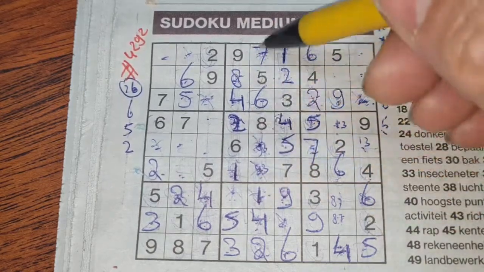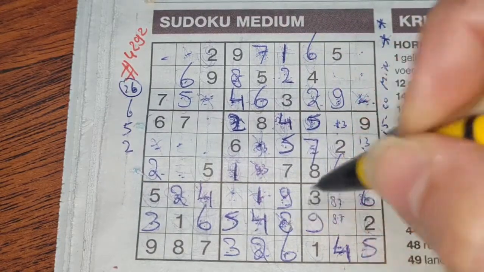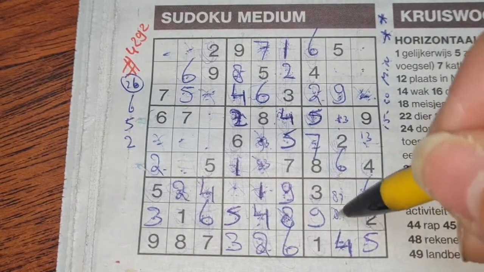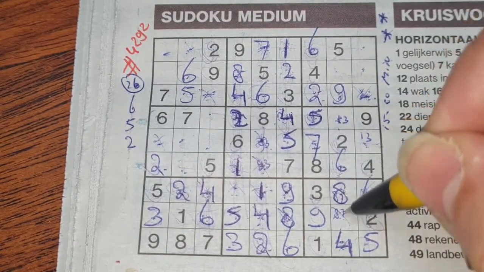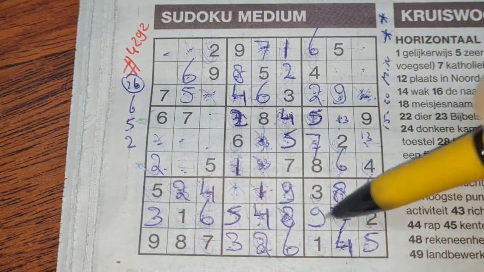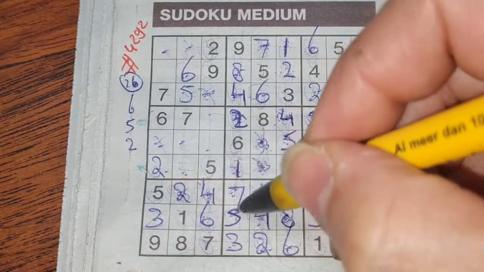8 in this column, 8 in the middle column. So the column next, the only place left for the 8 should be there. Now we have 8 here. So this box can't be 8 anymore. That box should be an 8, and this box should be a 7. 7 in the last row, 7 in the row above. So that row, the only place left for the 7 should be there.